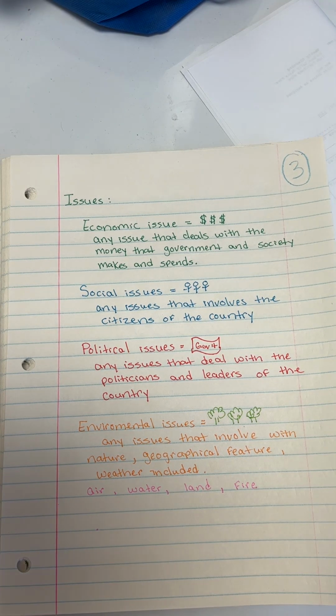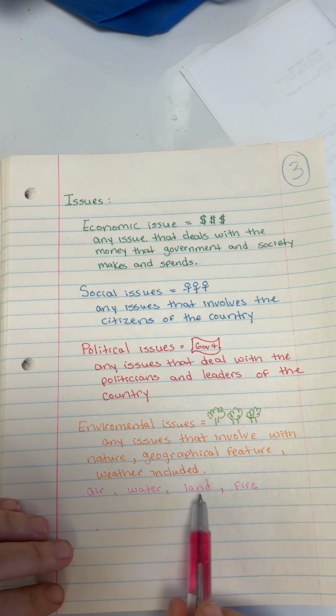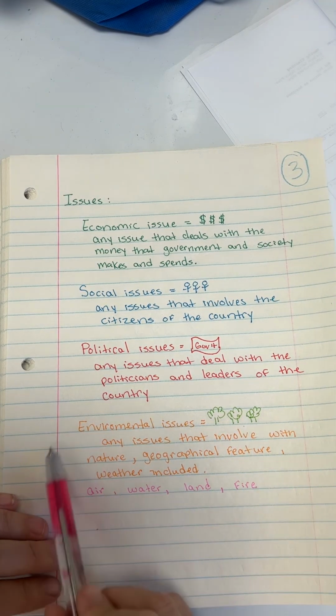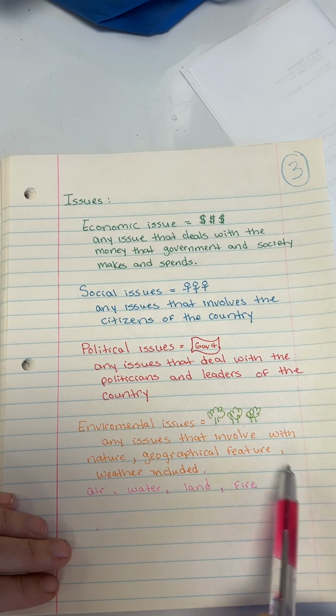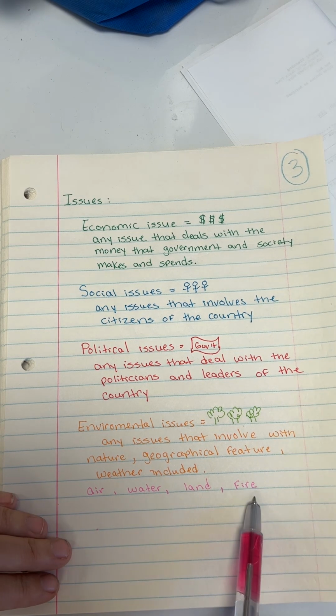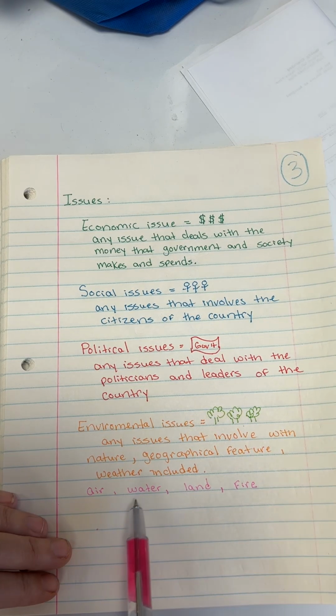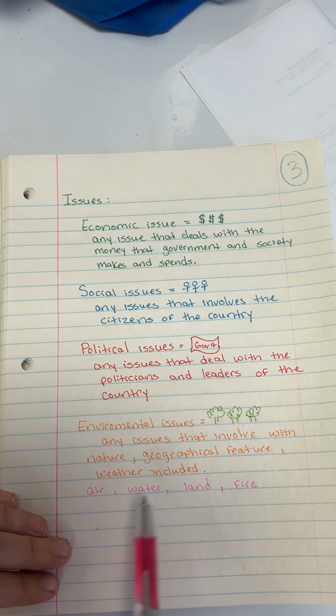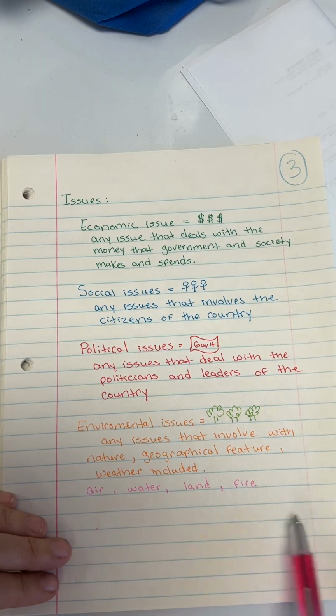But think of the Avatar, The Last Airbender, right? These were all the main 4 areas, and it all dealt with our environmental issues. So if there's a pollution of any of these, if there's a fire that destroys trees, flooding that destroys buildings, this is all environmental issues.